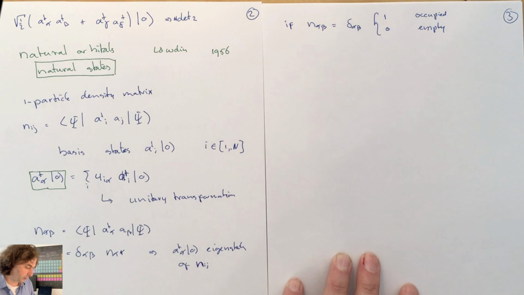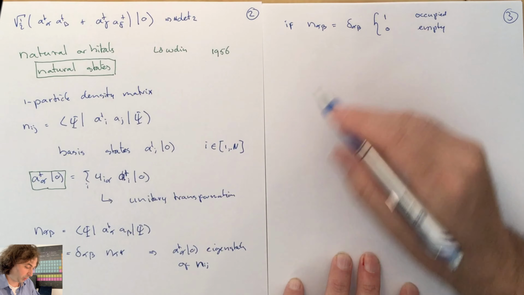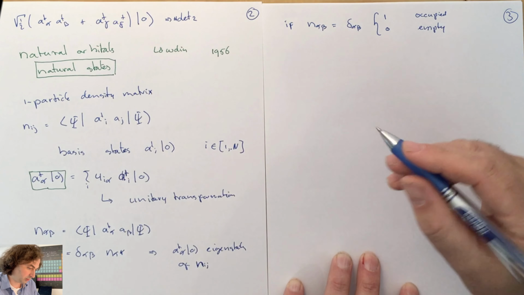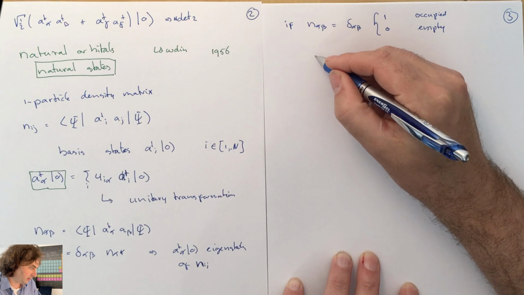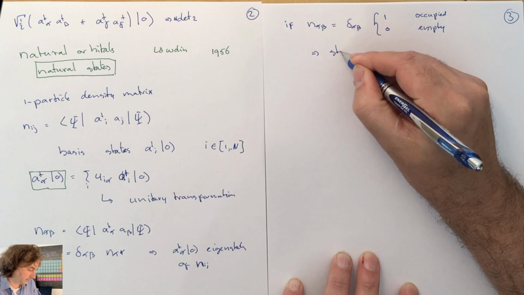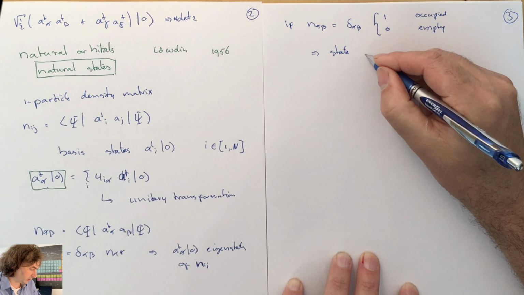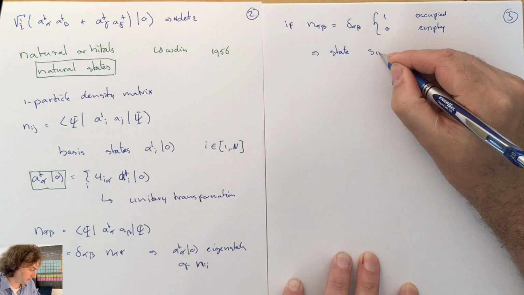So if this is true for your density matrix on the basis of the natural states, then we find that the state is single Slater determinant representable.